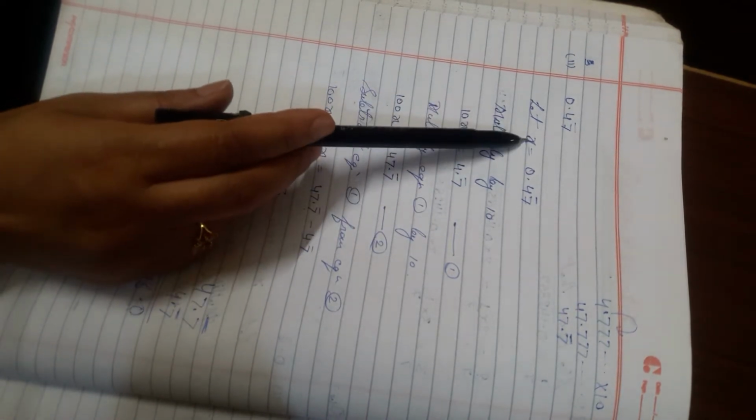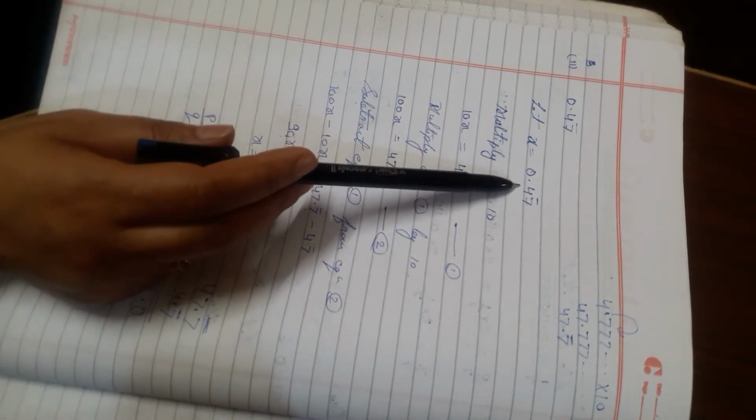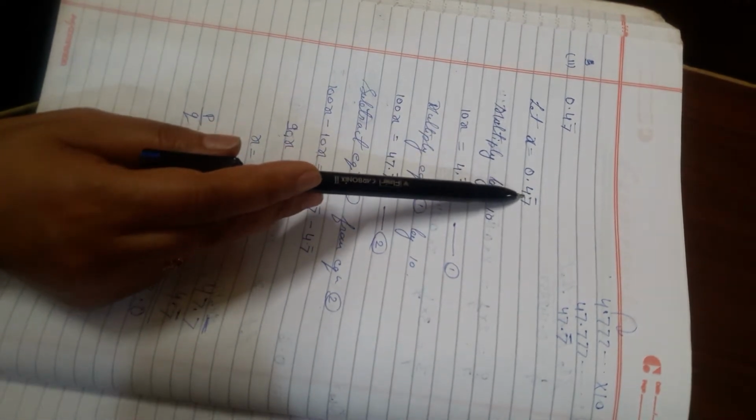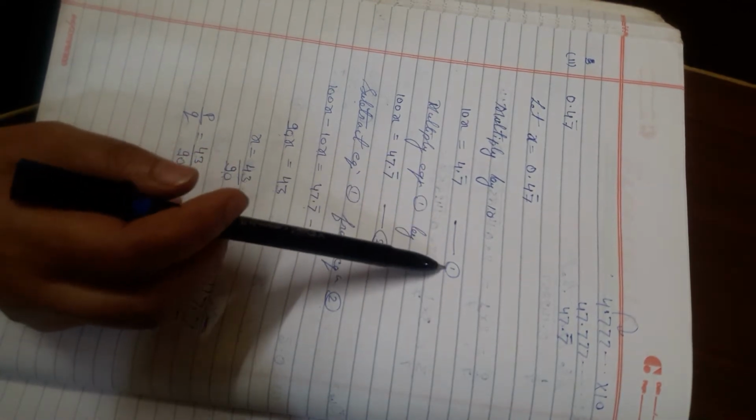So 10x, multiplied by 10, will be 10x, and here I have done the multiplication, so the decimal has moved here and it will become 4.7 bar. So this is our equation number first.